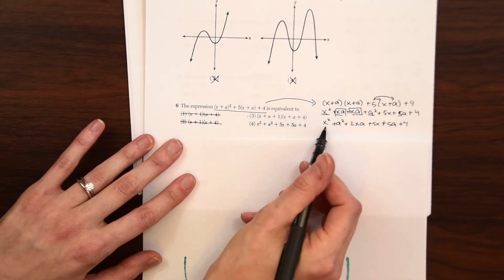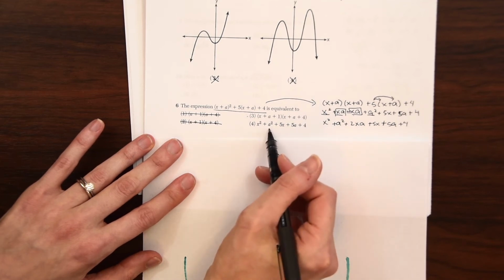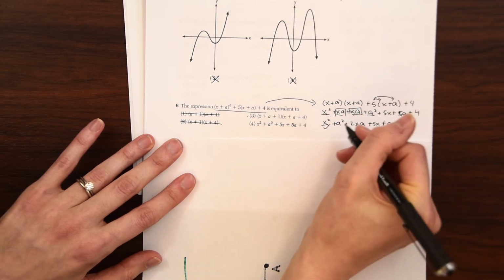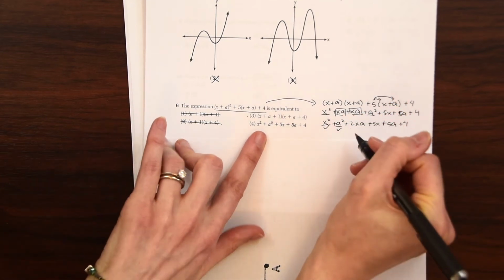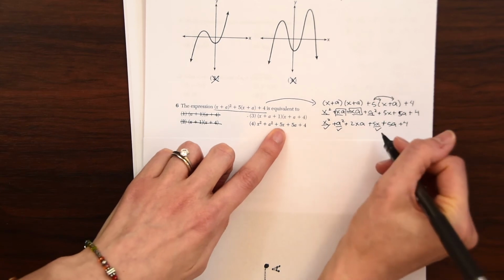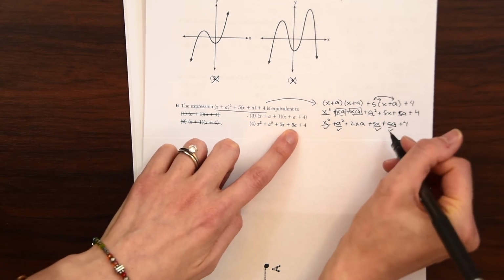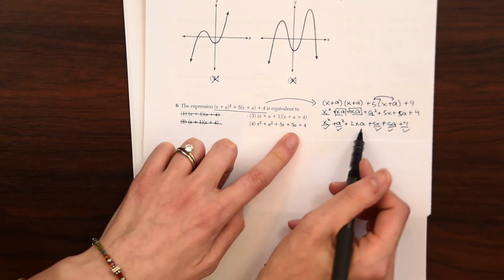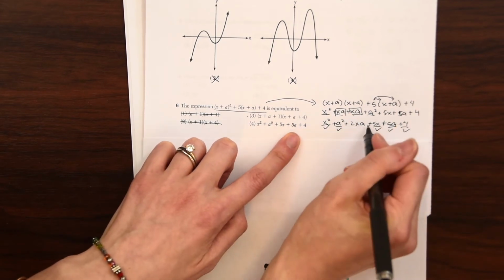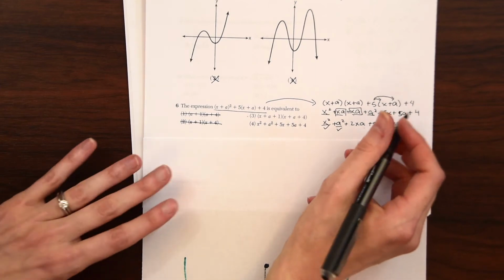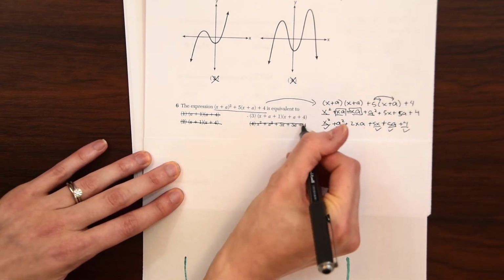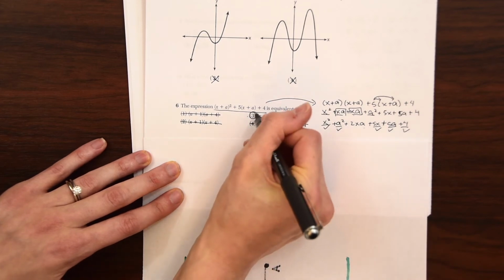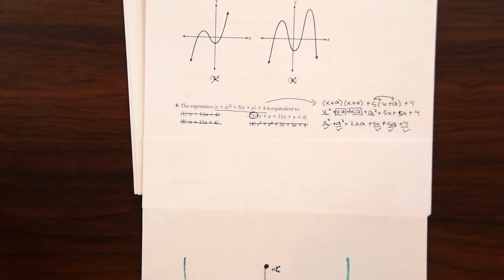We have x squared, good. A squared, good. 5x. We have our 5x so far. We have a 5a. We have 4. But notice this choice 4 does not include 2xa. So by process of elimination alone, we know that this cannot be number 4 because it does not have a 2xa term. So by process of elimination, we know that this is choice number 3.